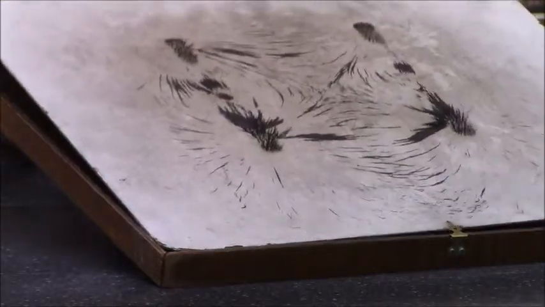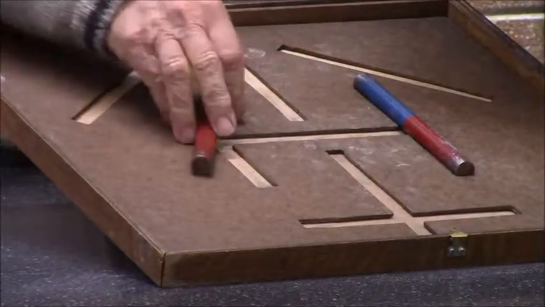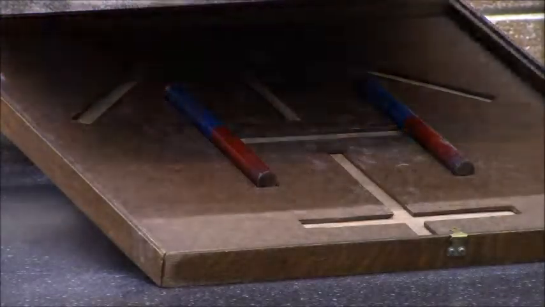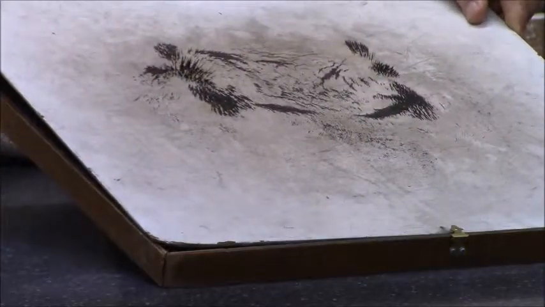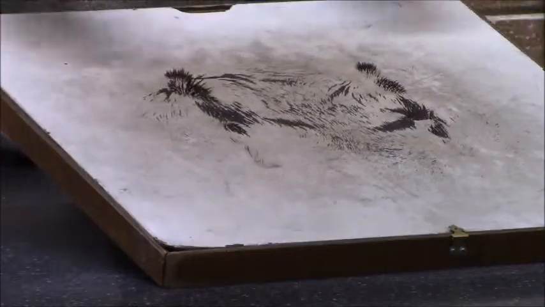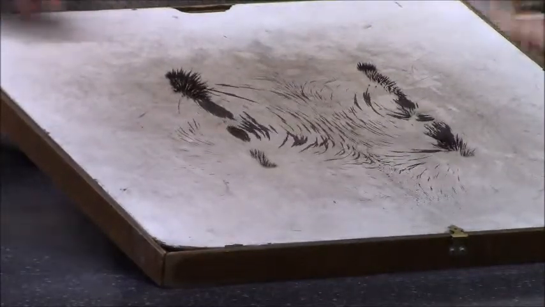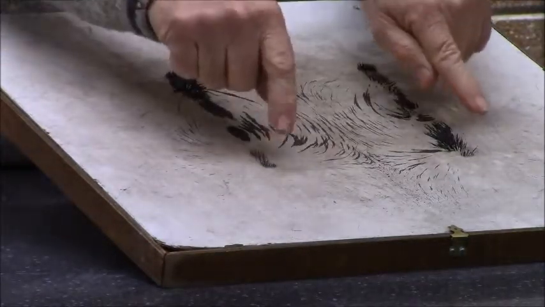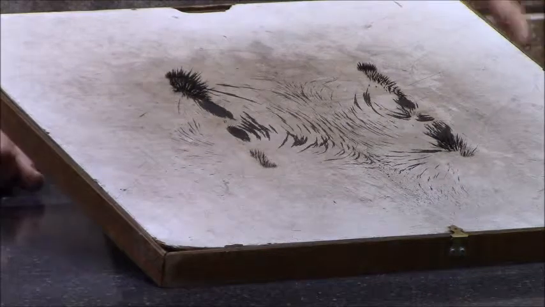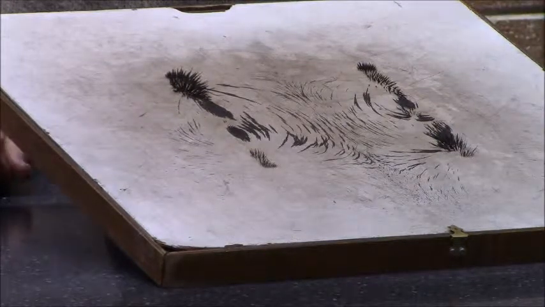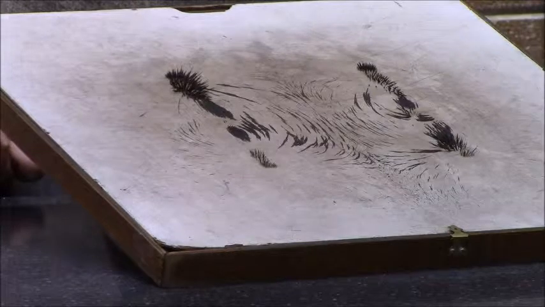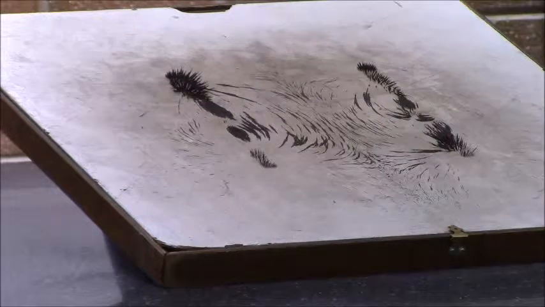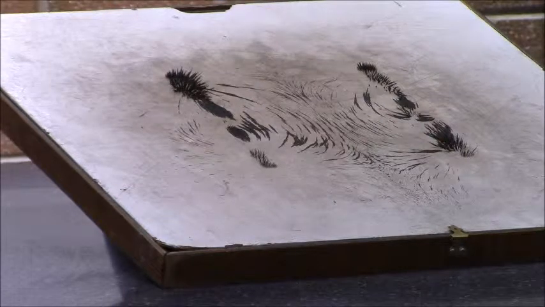On the other hand, if I reverse this, now I couldn't get any field lines going from there to there. So now what I simply get is field lines running out here and in there. Making sense to everybody? So it's exactly what we would expect the things to look like. All right, now over here, no, I think I'll save this one for a little bit.